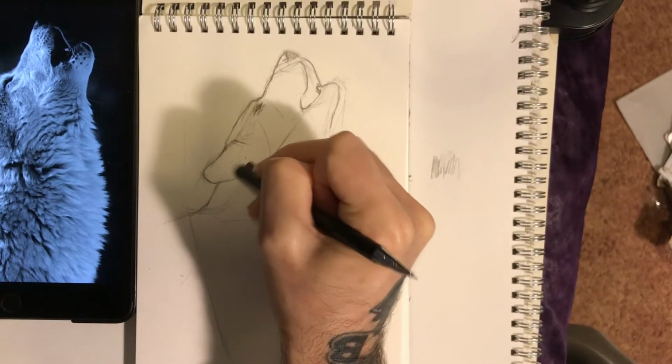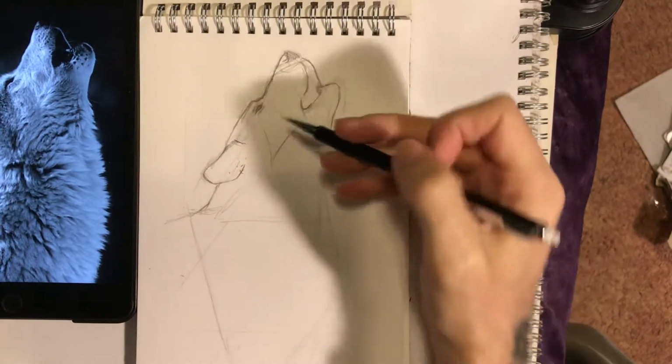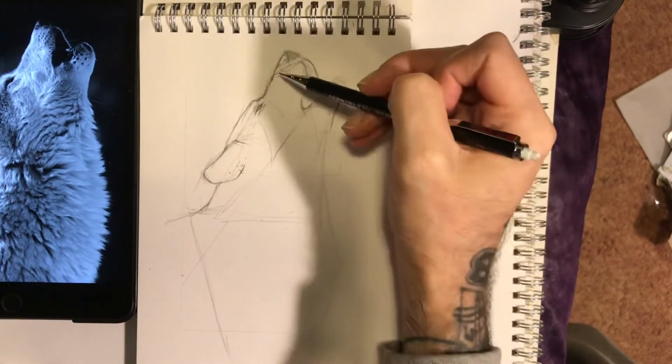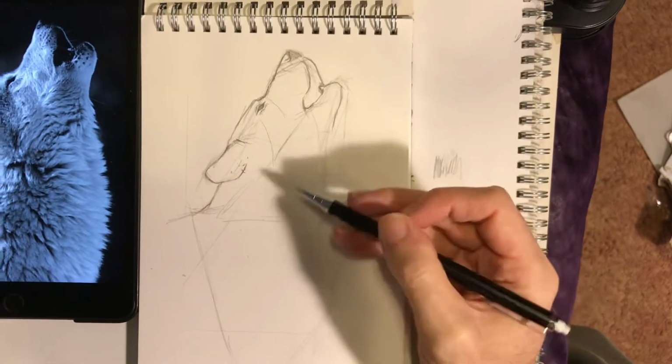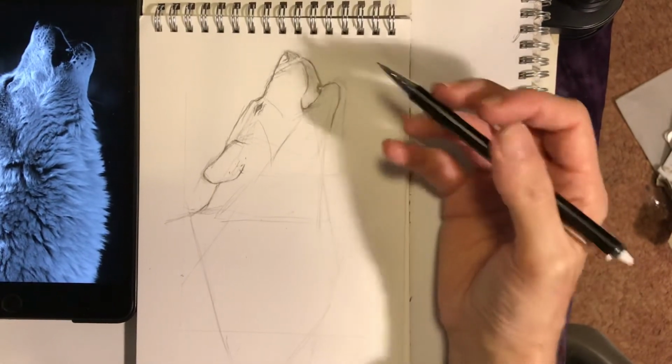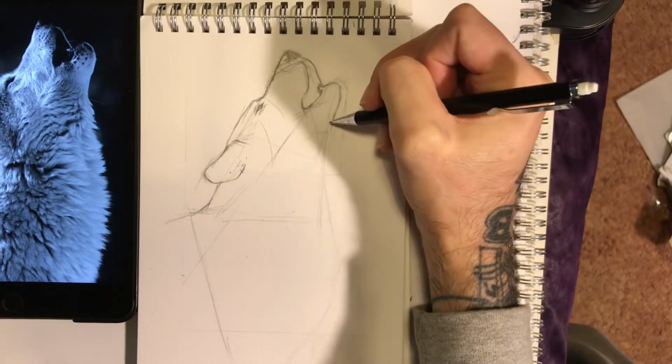I won't always take out every line, because you'll see me put all these lines in, and I'll leave a majority of them in there.